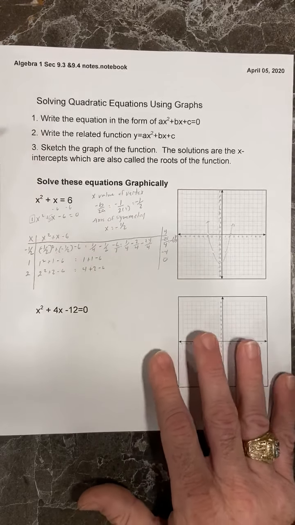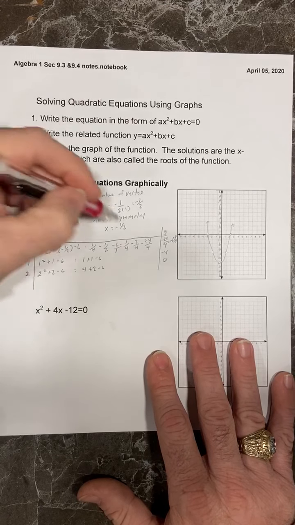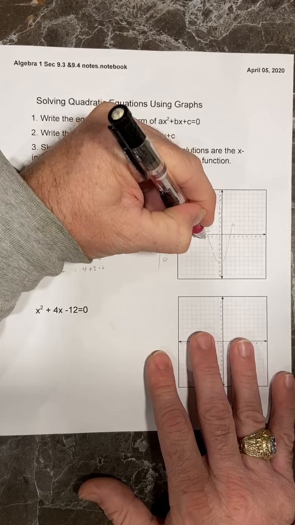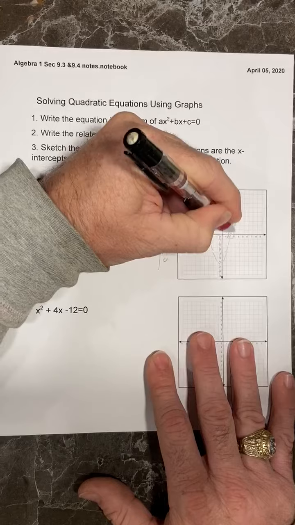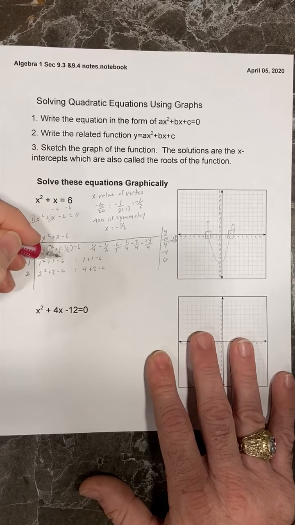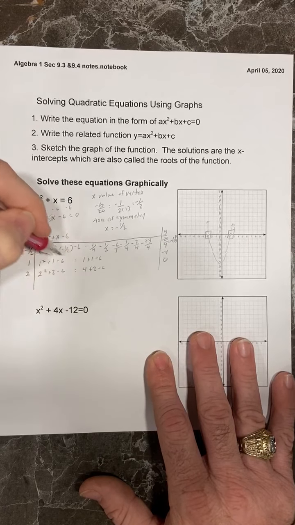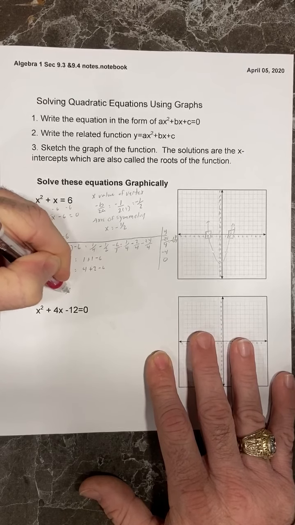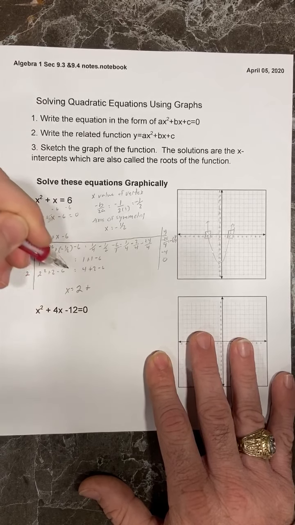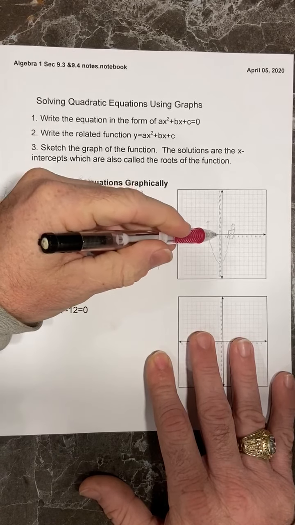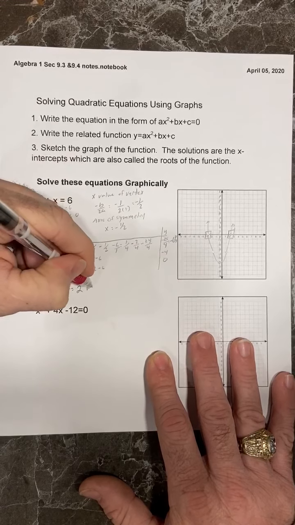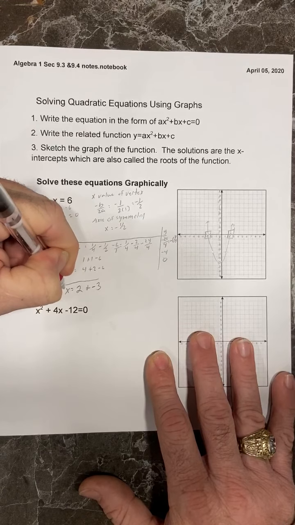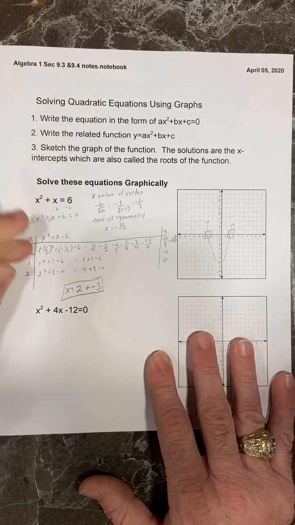But in this case, what we're focusing on is the x-intercepts, where that graph crosses the x-axis, which is at 2, and over here on the left side is at -1, -2, -3. So there's our solutions there.